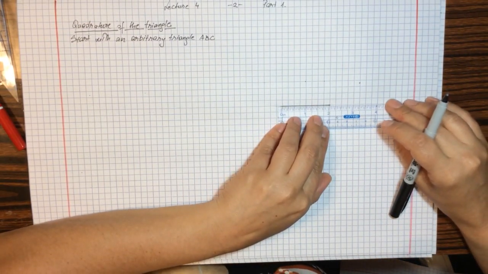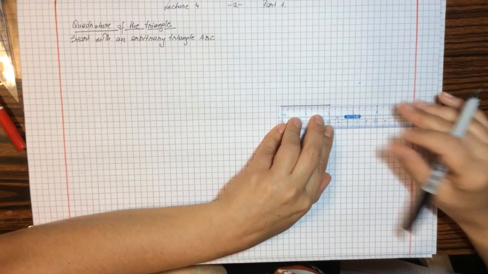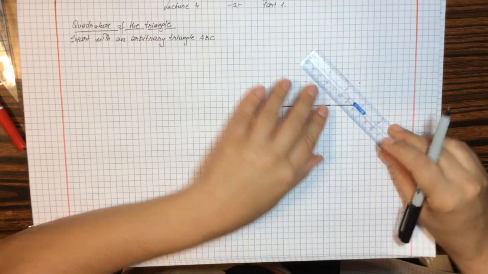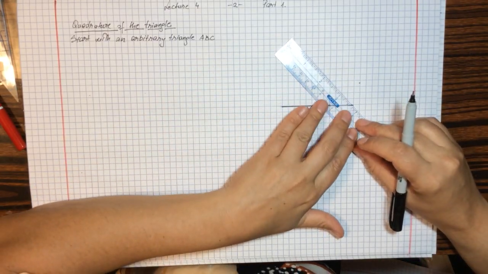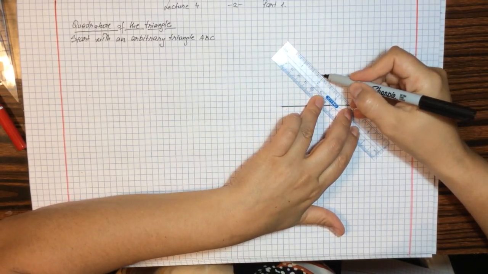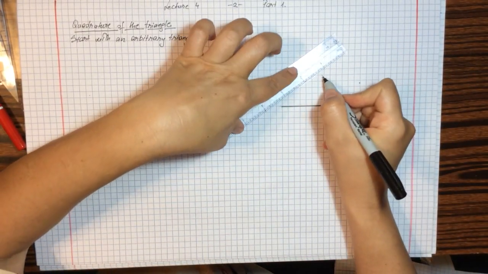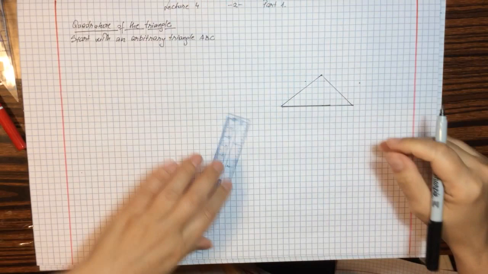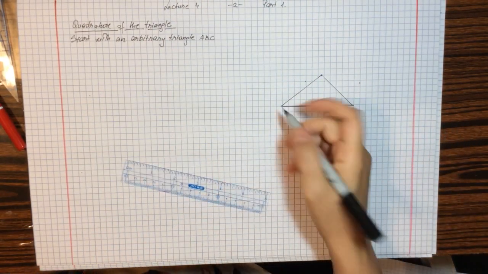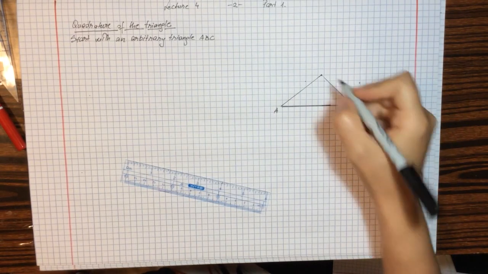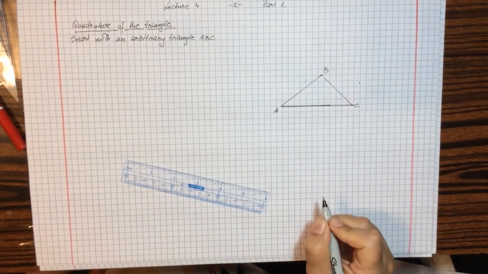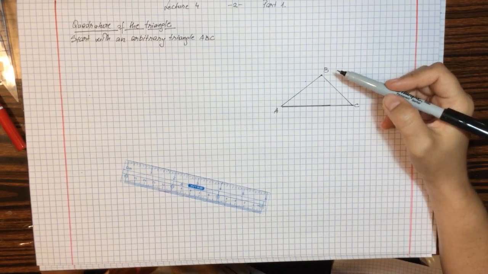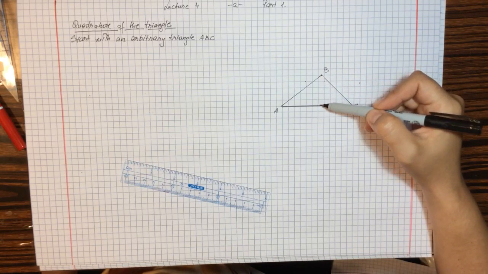Let me make it a little longer. So the triangle doesn't have to be special in any way, not right, nothing special about the triangle, some triangle. Okay, so this is triangle ABC.